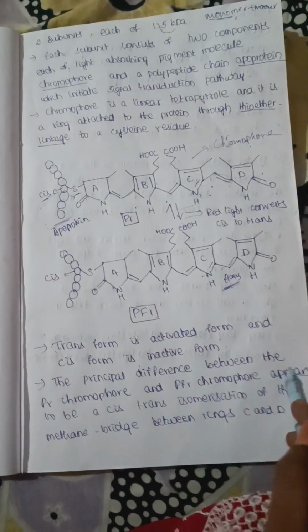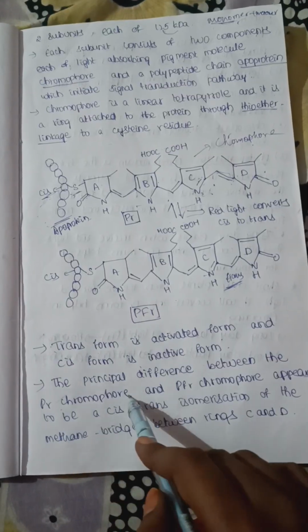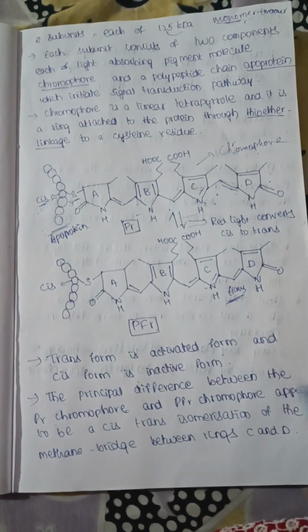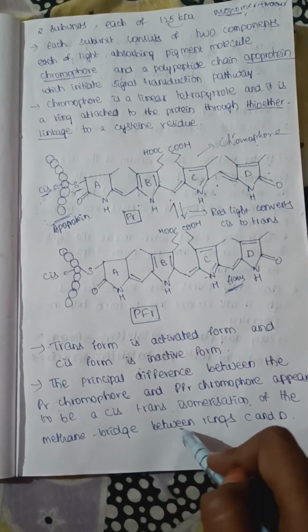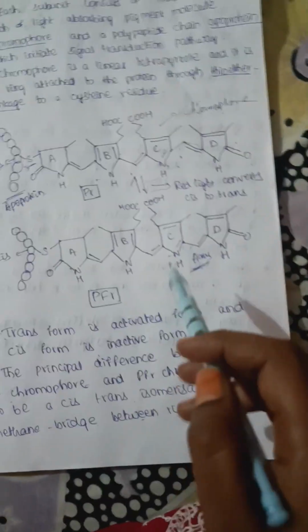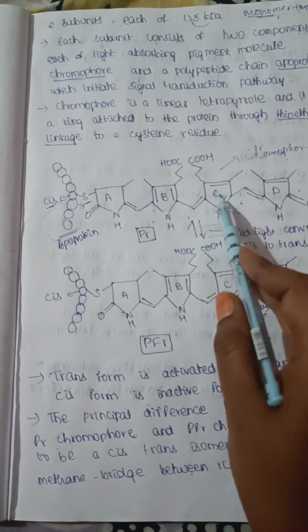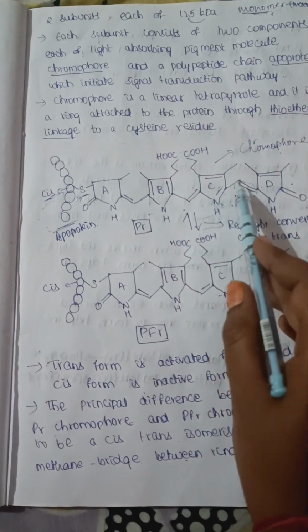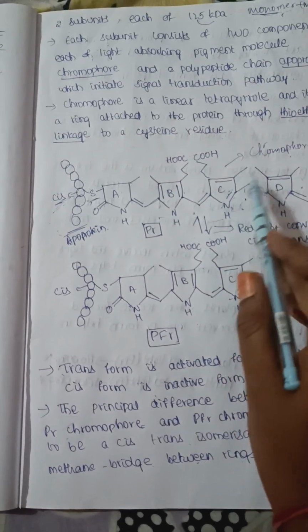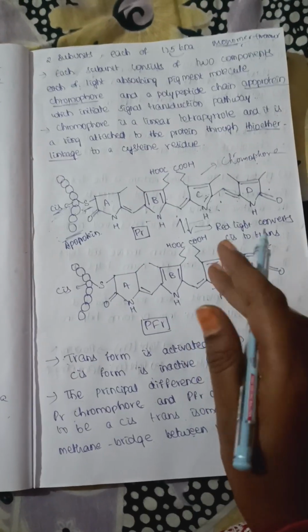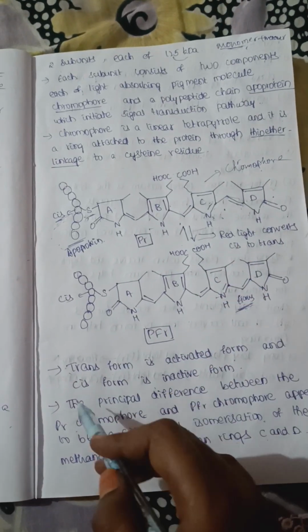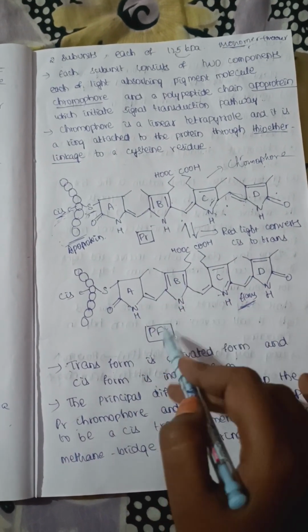The principal difference between the PR chromophore and PFR chromophore appears to be a cis-trans isomerization of the methine bridge between rings C and D. So here these are the C and D rings, right? This is the methine bridge. So only the cis and trans conformations are the main difference between PR and PFR form.